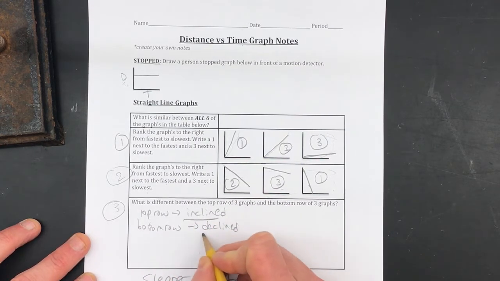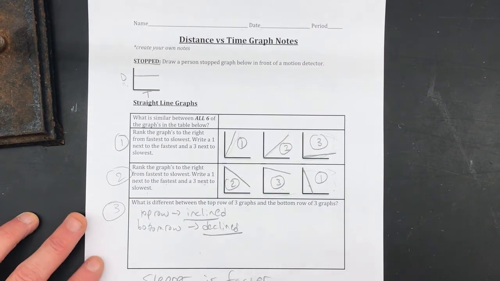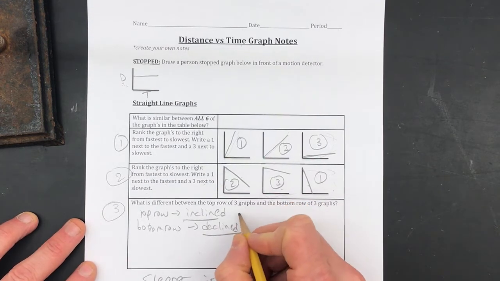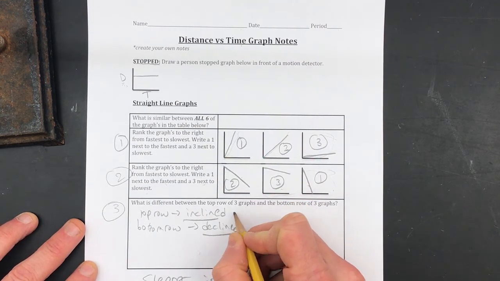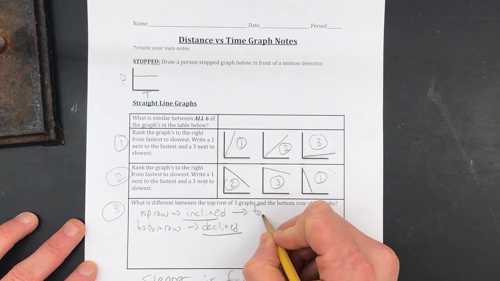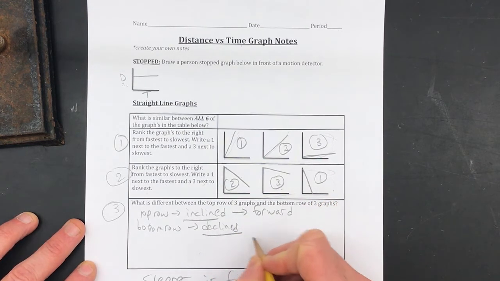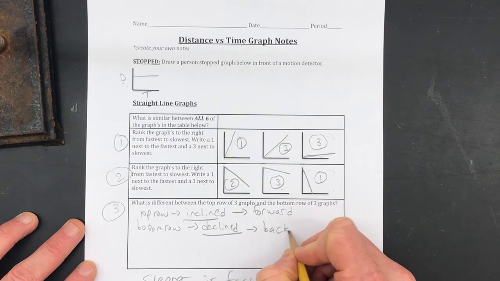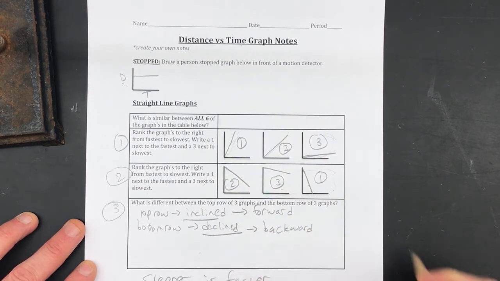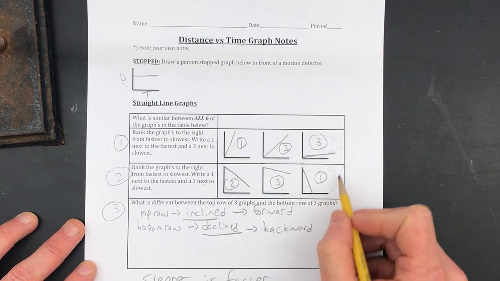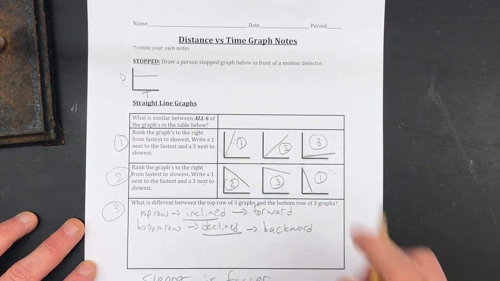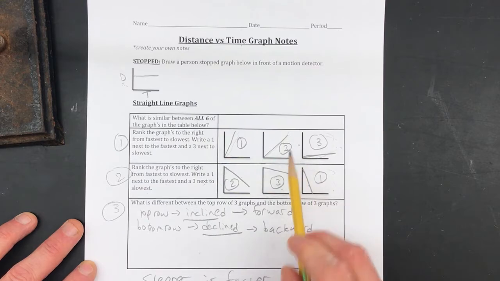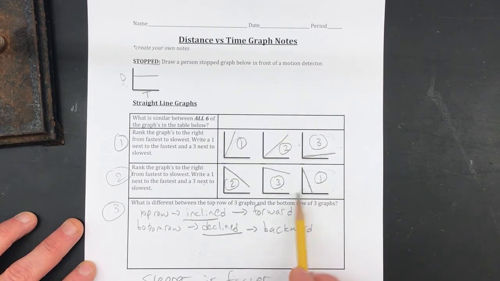So what does incline mean versus decline? Incline, or a positive slope, would mean the direction of movement is forward. And a decline would mean that you're going backwards. So if the slope is positive or negative, that tells you the direction they're moving. A positive slope or an incline is moving forward, and a negative slope or a decline is moving backwards, okay?